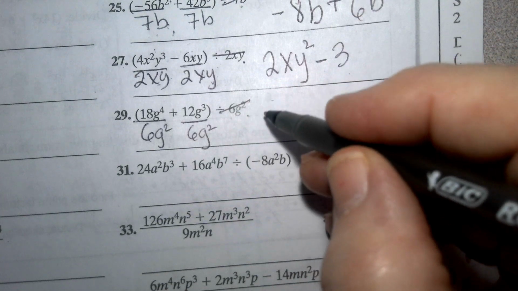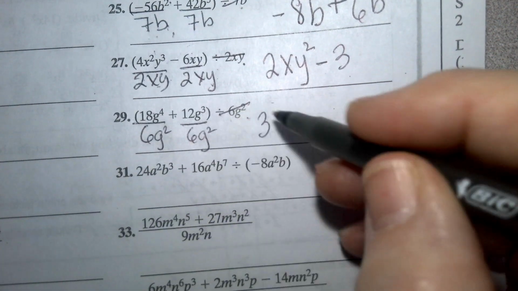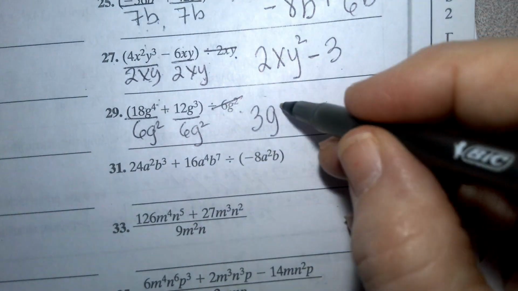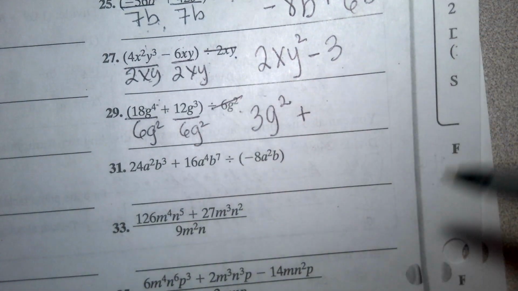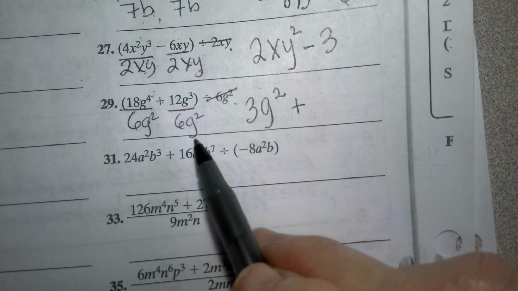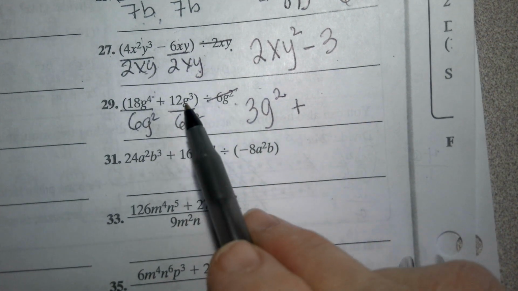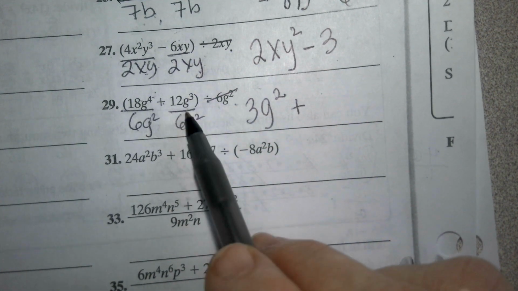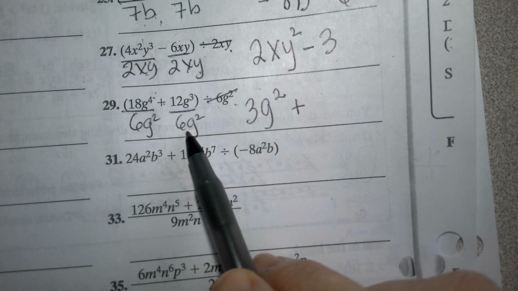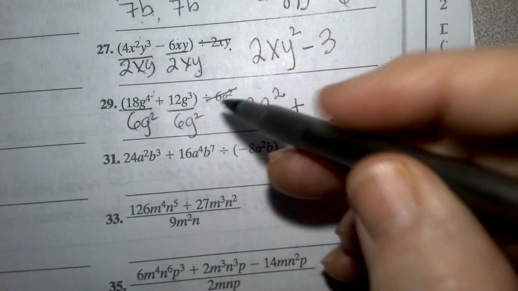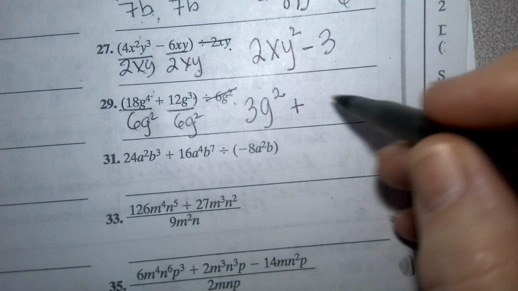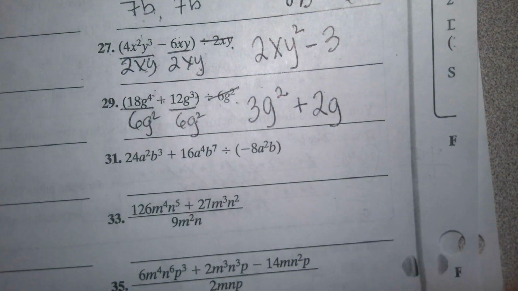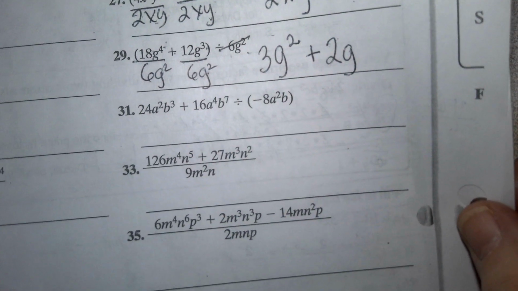Good job. So this is going to be 3g squared, because 2 g's are going to cancel off and 2 are going to be left. Plus, on this one, Haley, what do you think? 2g, because 2 of them are going to cancel off, 1 is going to stay.